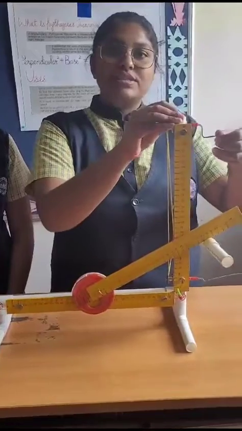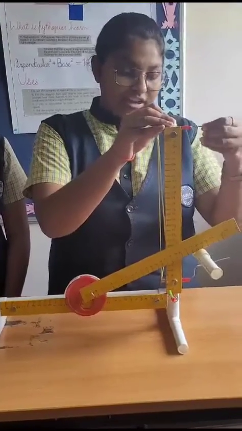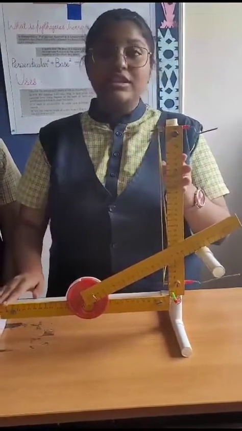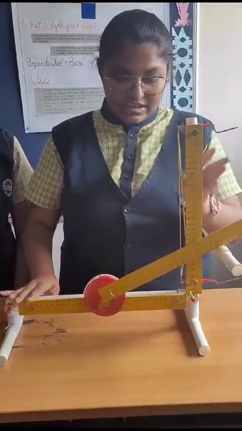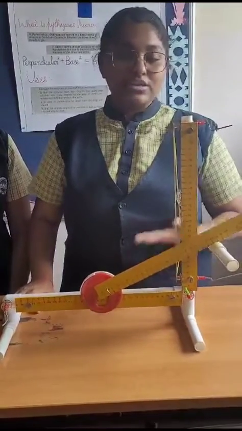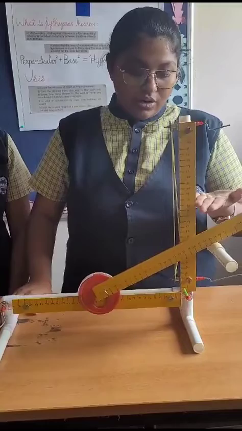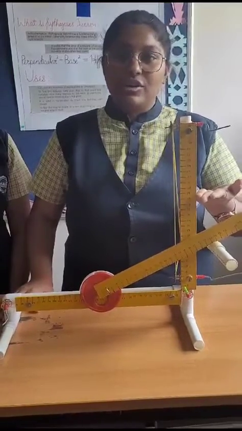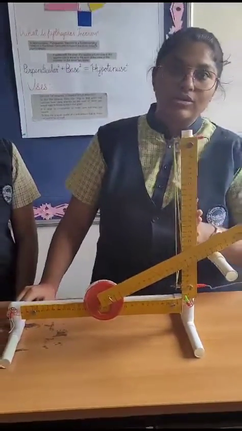The same principle is applied for the height of the triangle. And as the angle between these two stationary scales is 90 degrees, even if the distance at the base or the height is not in a whole number, still a Pythagorean triplet will be found. This is the working of our model.